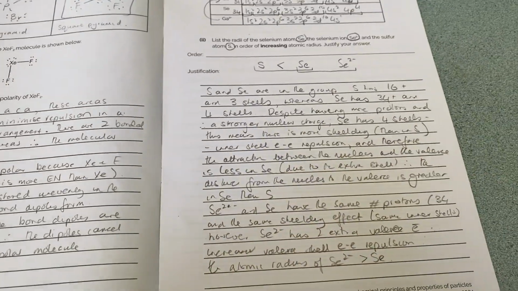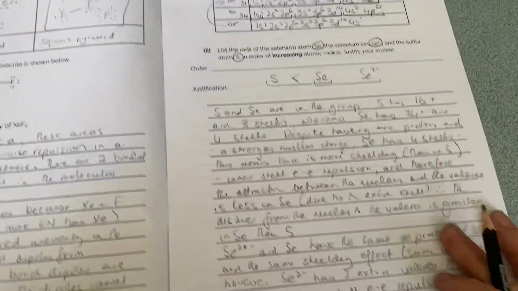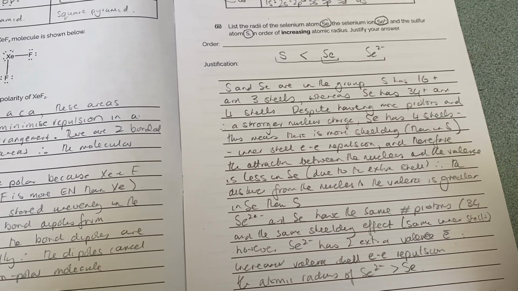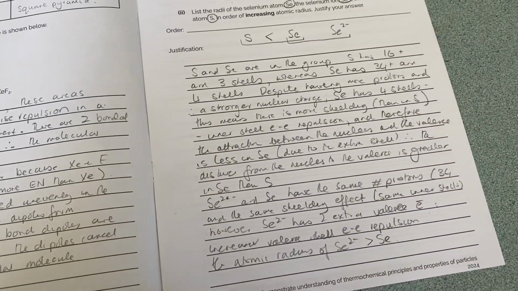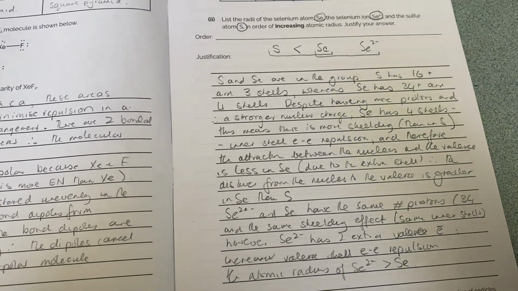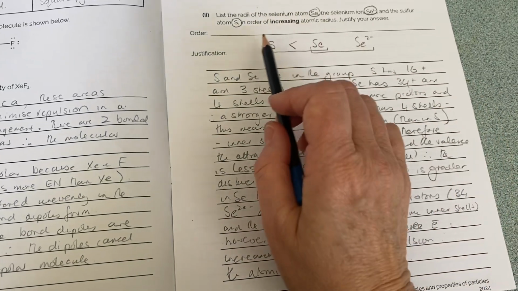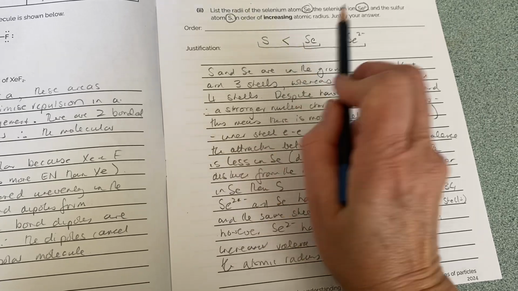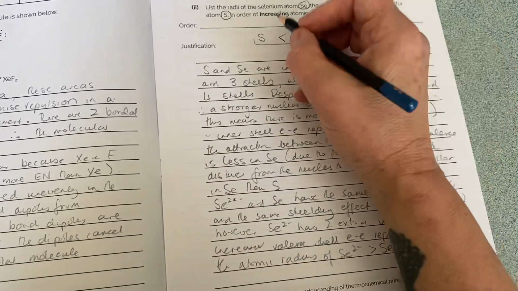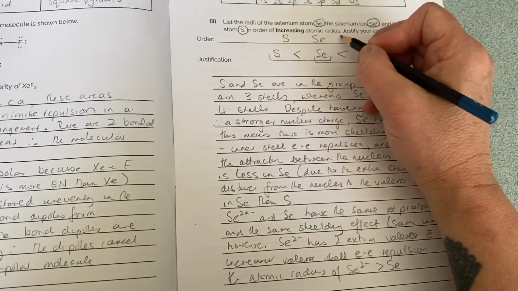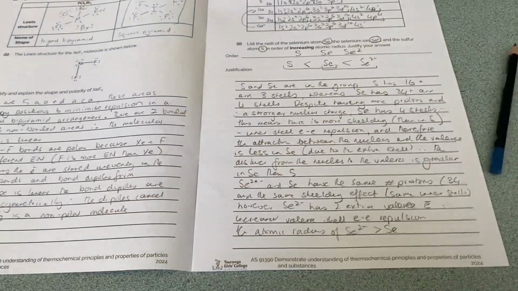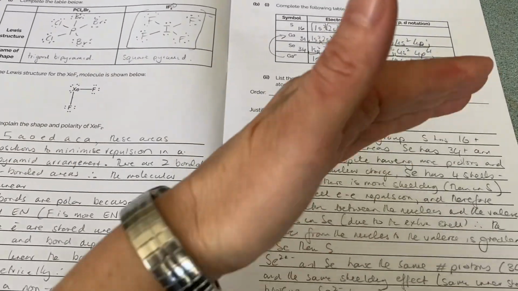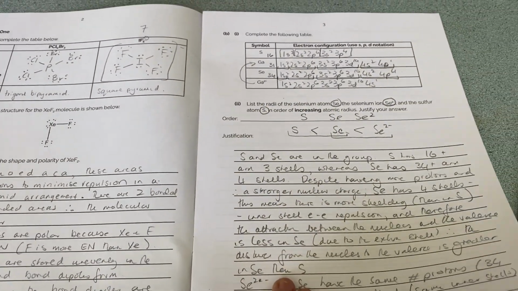Now notice I didn't put anything like atomic radius increases down a group or atomic radius is bigger in the anion compared to the atom from which it was formed. Those kinds of things that you memorize don't tend to get you many points. In fact, you could have got some points just from getting the order right. So S is smaller than Se and Se is smaller than Se2-. So that is my order there. I'm just going to do that at the end so I can go through my reasoning first and make sure that my order is correct.